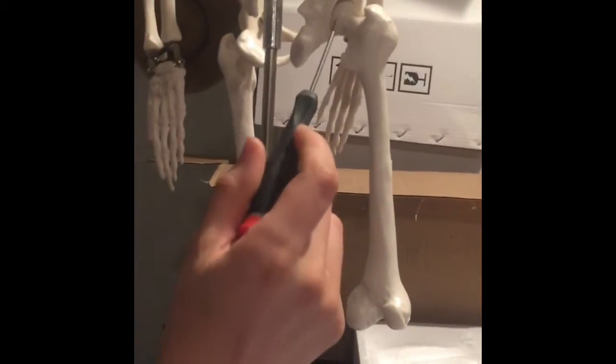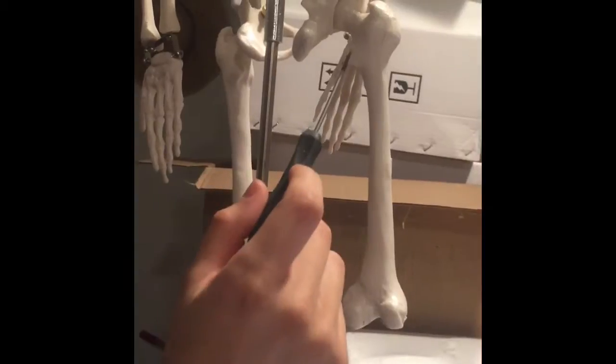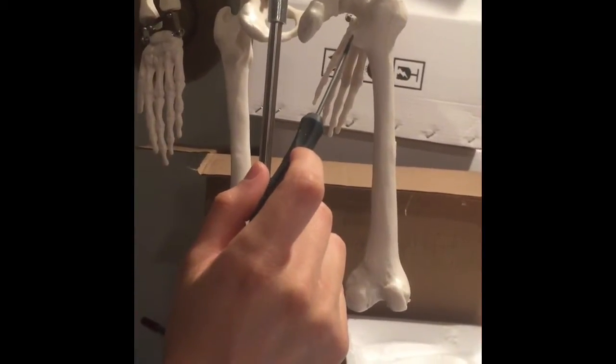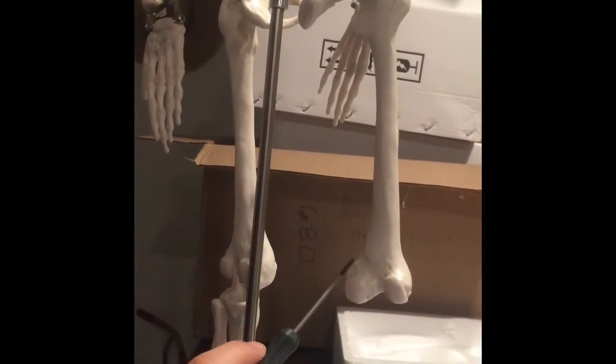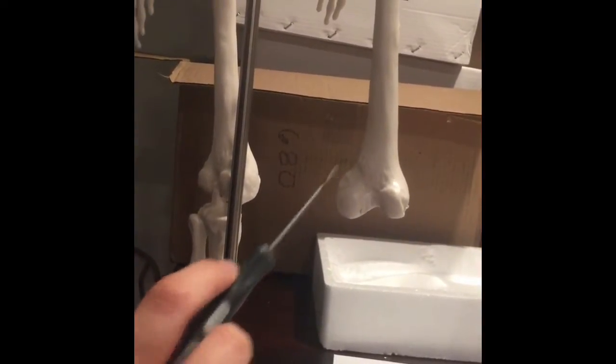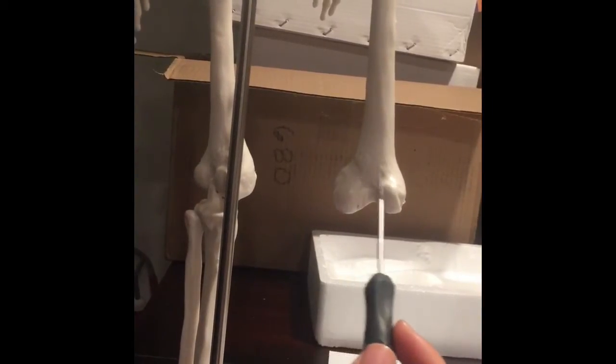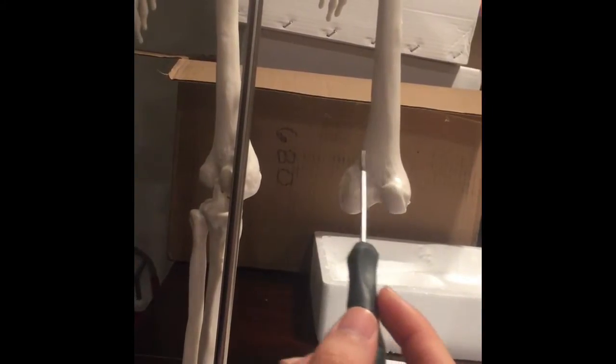So for the femur, we have the head of the bone right here, the greater trochanter, the lesser trochanter, the adductor tubercle, the medial epicondyle, the lateral epicondyle, the medial condyle, and lateral condyle. And then we also have the patella right over here.